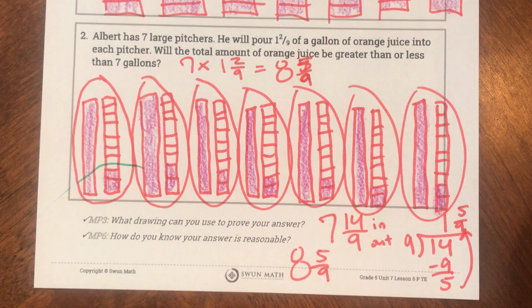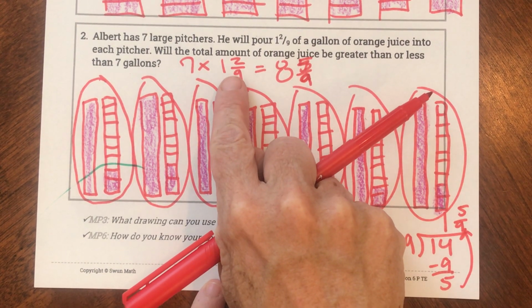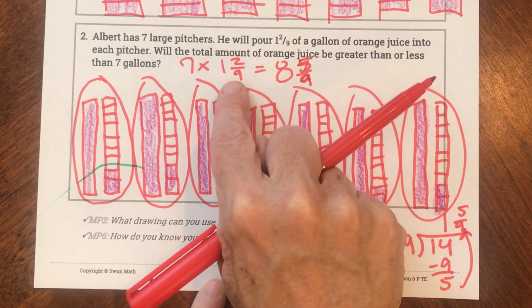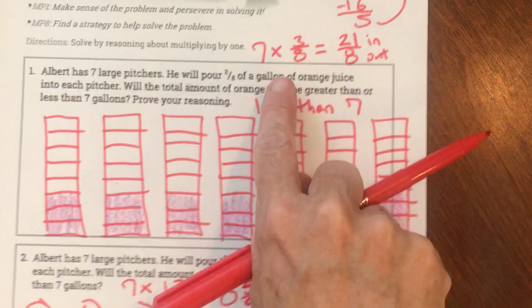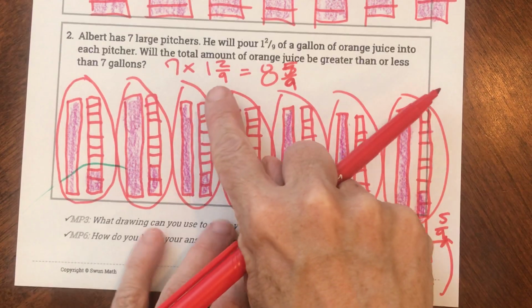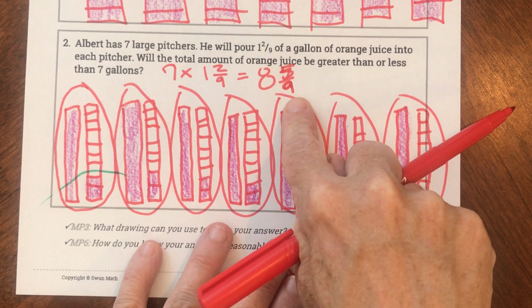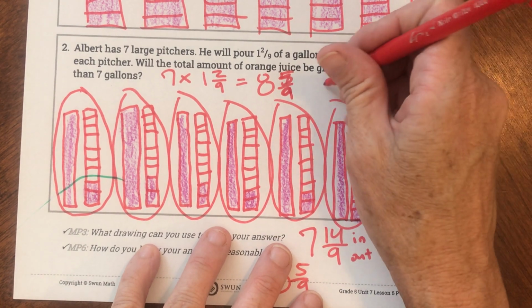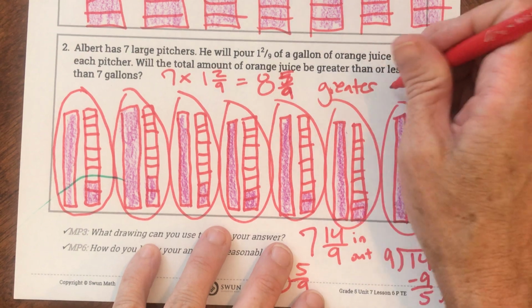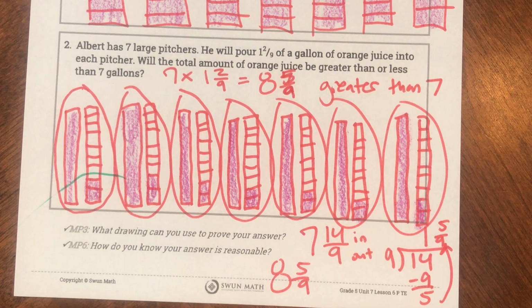My answer is larger than 7. It's greater. And the reason is because I multiplied 7 by something that was greater than 1. So up here I multiplied 7 by something that's smaller than 1, so my answer is less than 7. Here I multiplied 7 by something that's greater than 1, so my answer is greater than 7. So here I would say it's greater than 7. And it's because of what I multiplied 7 by.